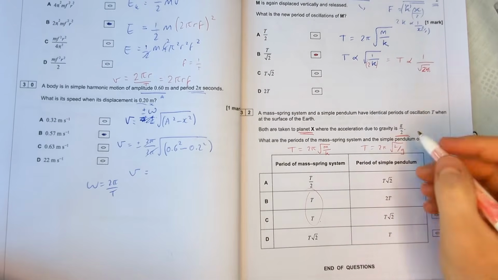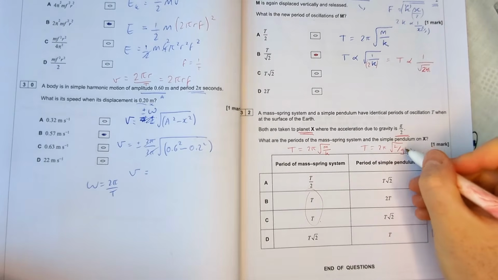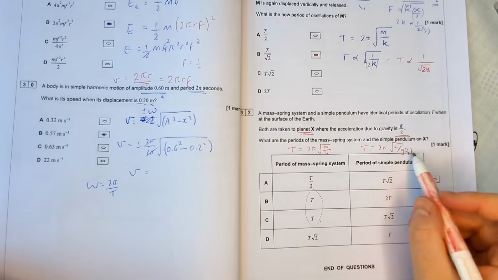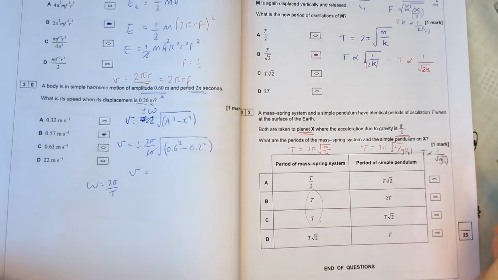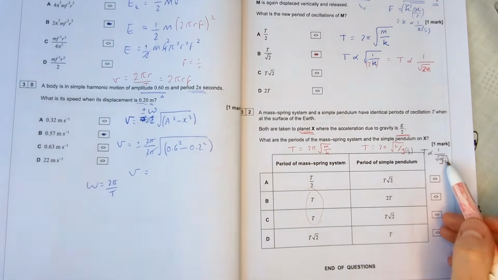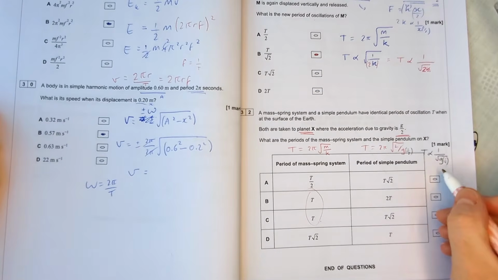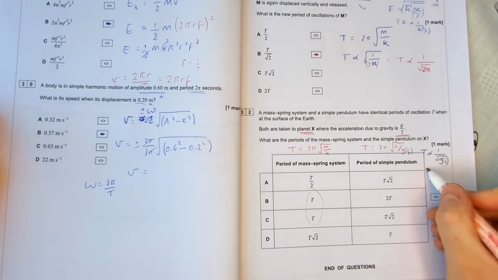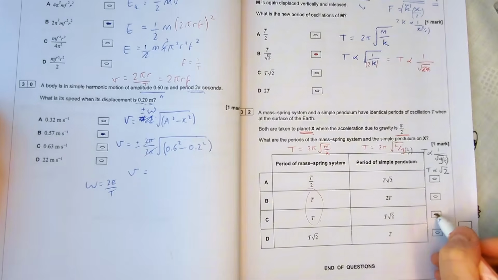So because g has gone down by a half, I've not got much room to do this down here, but g's gone down by a half. So therefore, basically, we've got T is proportional to 1 over root g, and then this has gone down by a half. So effectively, we can then say that's going to be 1 over a half, which is proportional to root 2 instead. So therefore, it's option C.